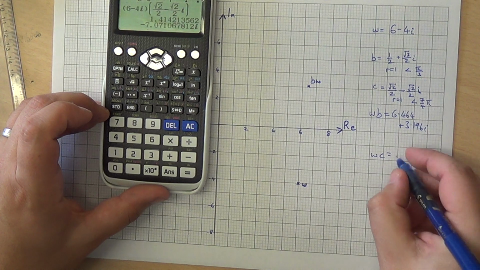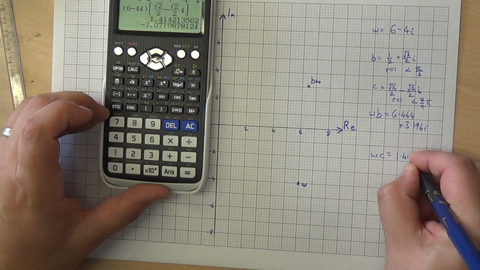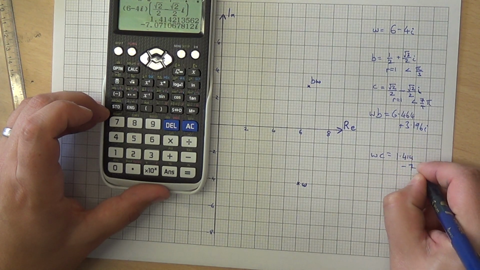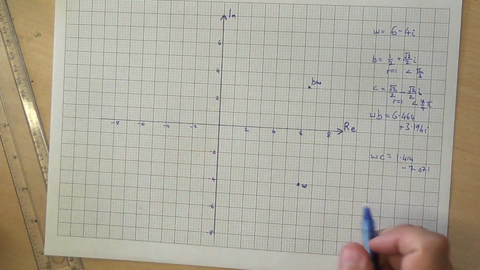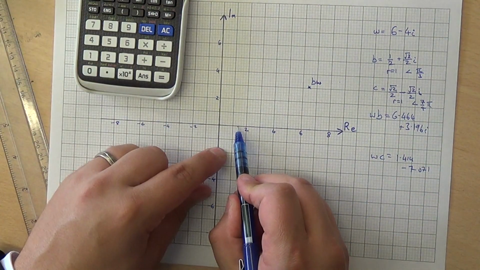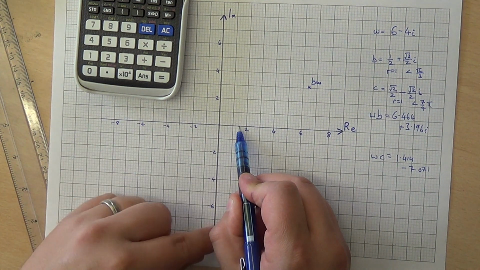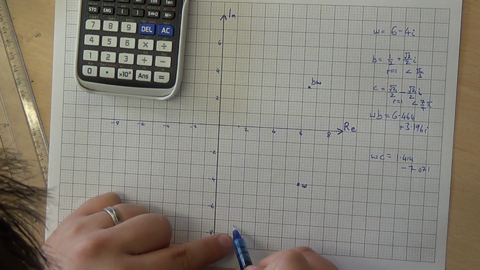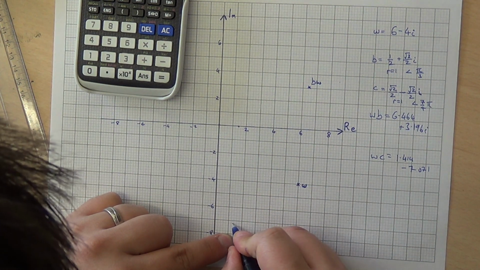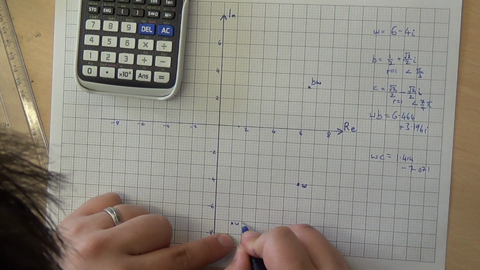As a decimal, so we can plot it, we get 1.414 take 7.071. 1.4 take 7 is down here, 7.071 is down here somewhere, so it looks like that might be wc.